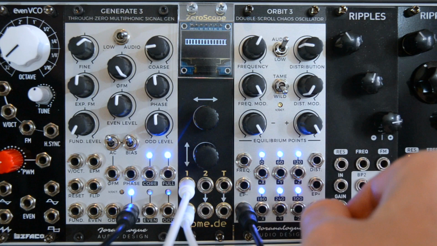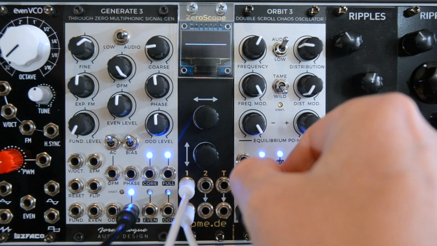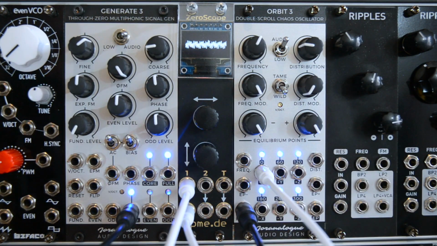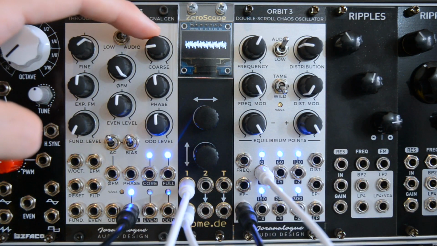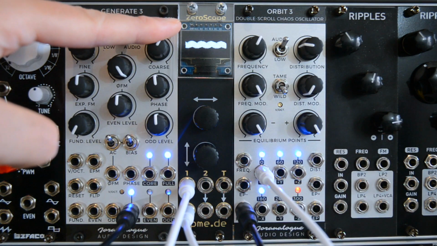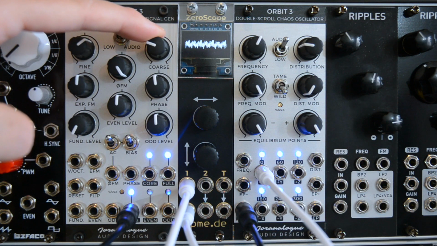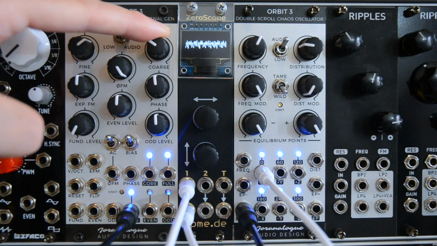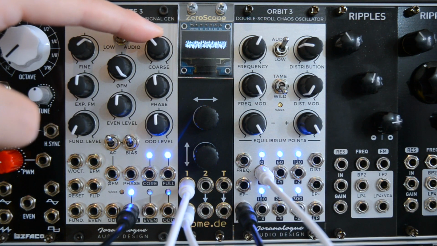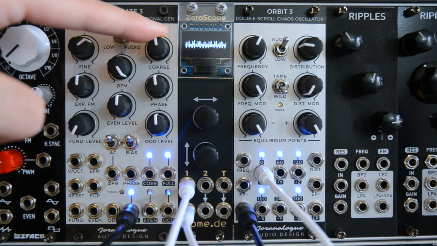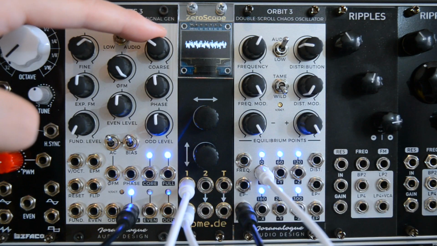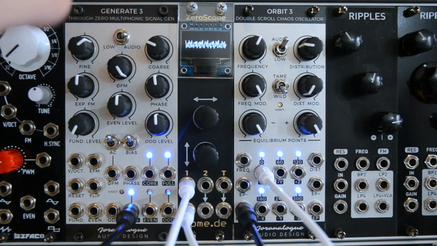Let's listen to the X output on Orbit 3. It's still being synced by a sine wave coming from Generate 3. And sometimes you get hard sync tones, sometimes it's more of a soft sync. This is rather ambiguous, as it really depends on the behavior of the chaos inside Orbit 3.